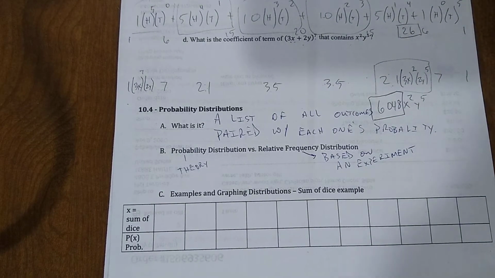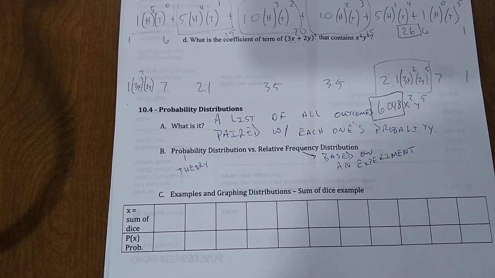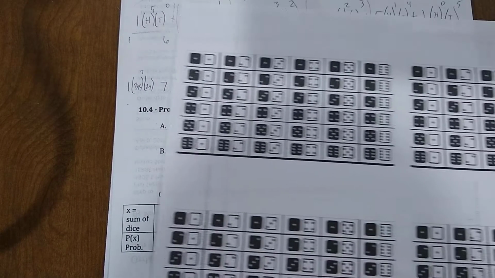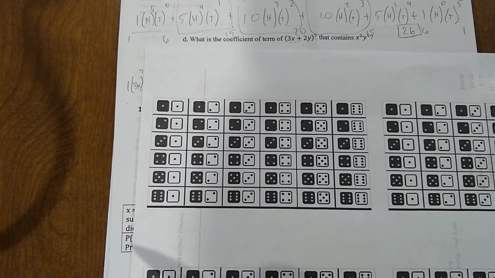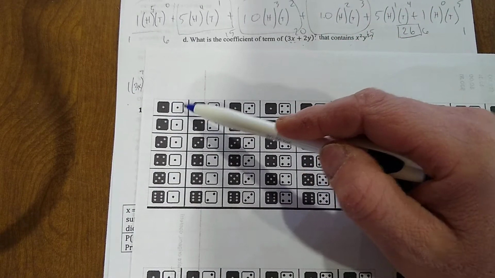Now, I attached a dice paper with you, and it's got a list of all the different things that can happen when you throw 2 dice. It's on here 4 times. You obviously only need it 1 time, so if you want to cut it out, you can. But here's all the different things that could happen. Okay, so you might throw a 1 and a 1, 1 and 2.